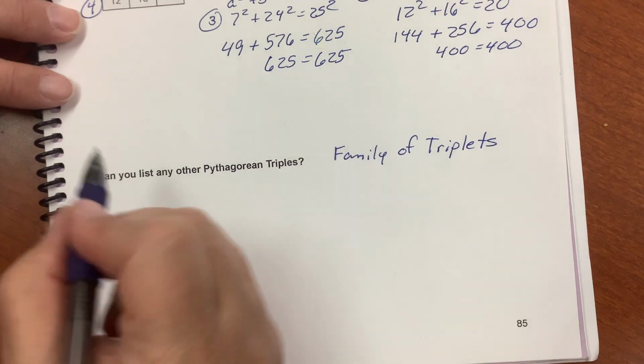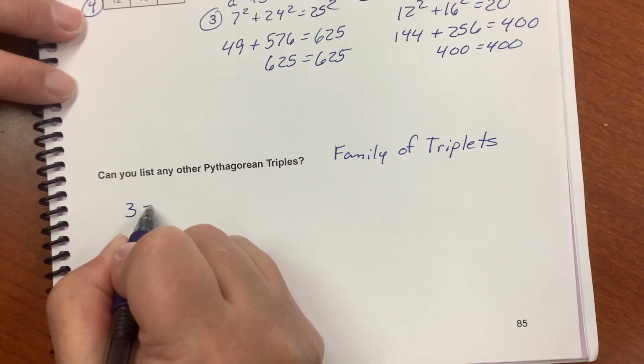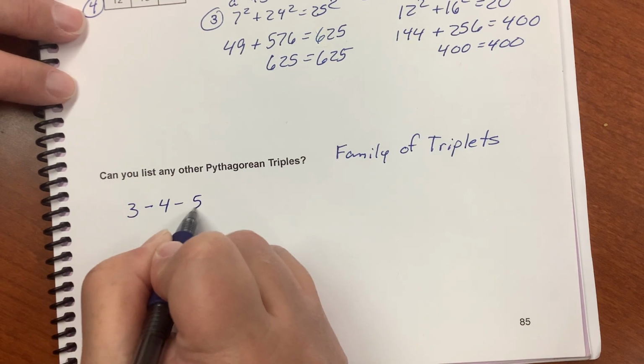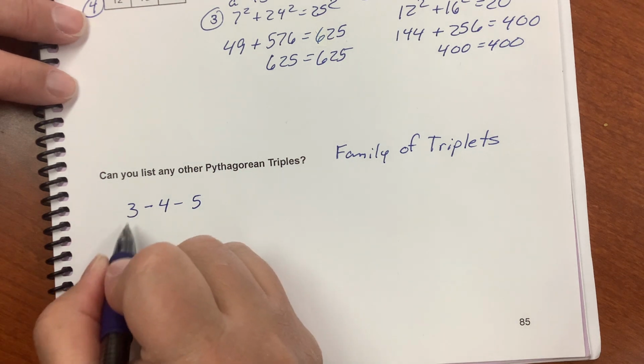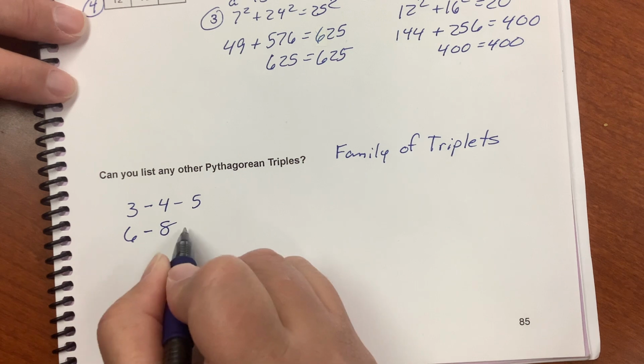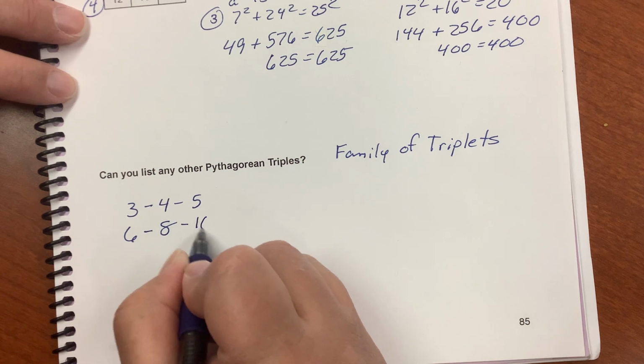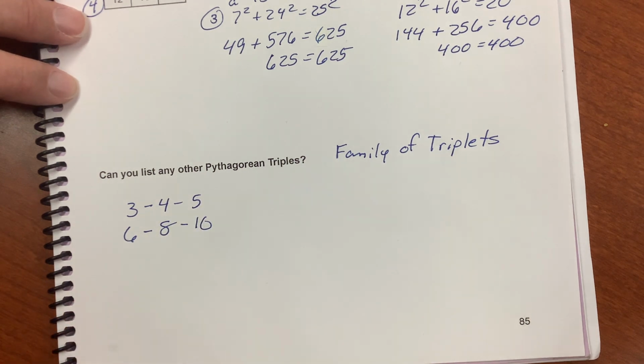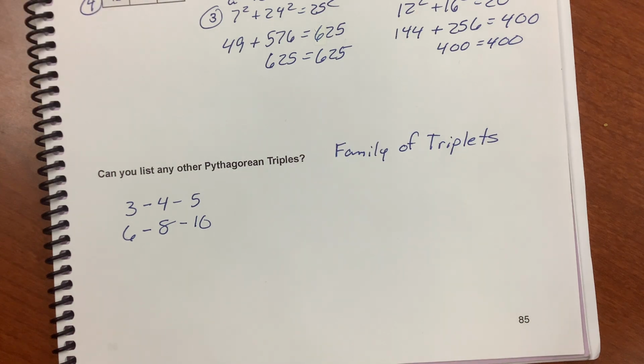And what you do is you take the first one, 3, 4, 5, and you double it. 3 times 2 is 6, 4 times 2 is 8, 5 times 2 is 10. So 6, 8, 10, also a Pythagorean triplet.